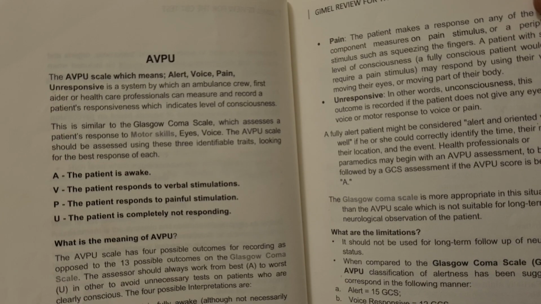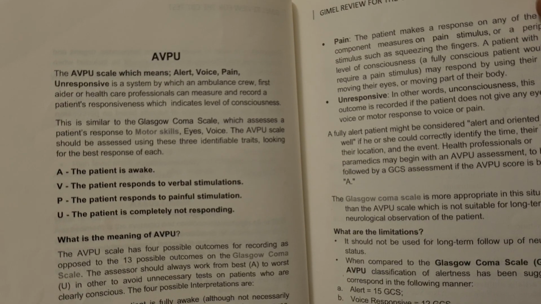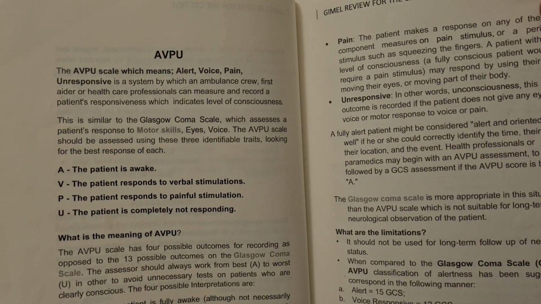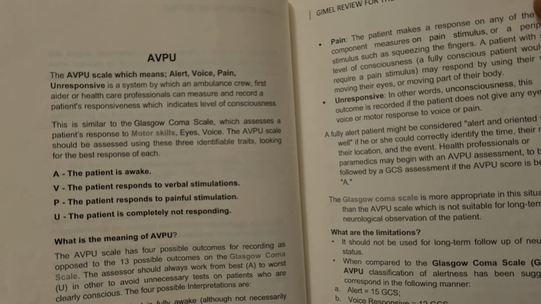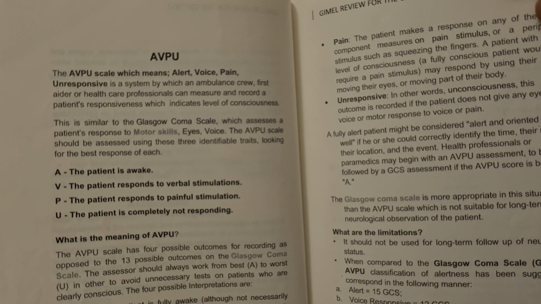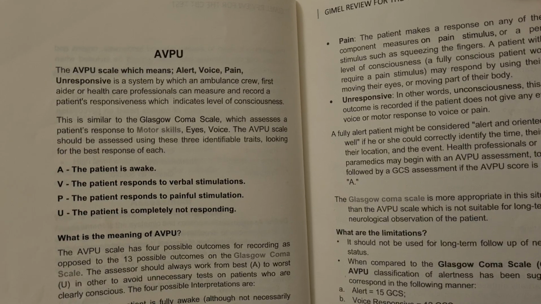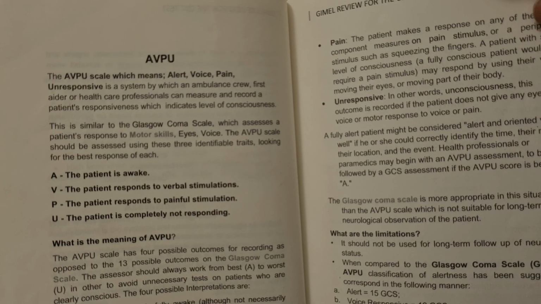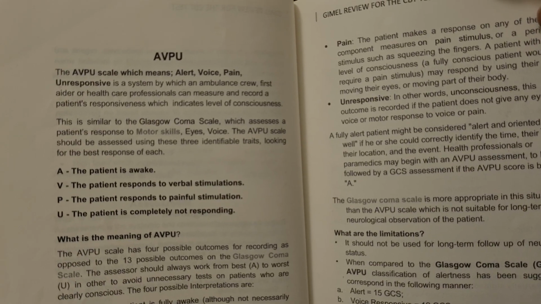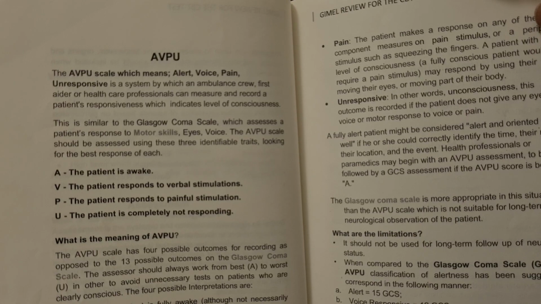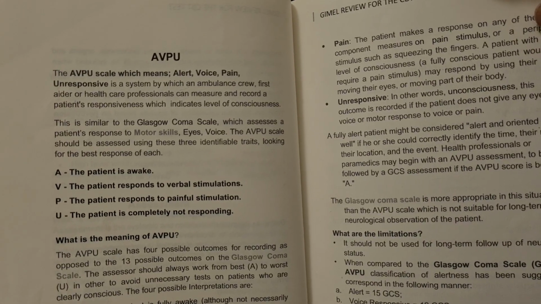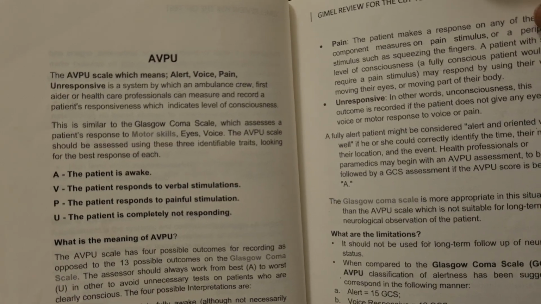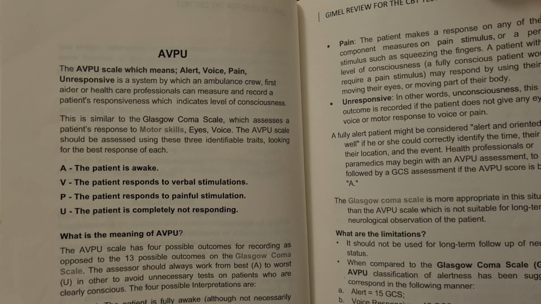This is similar to the Glasgow Coma scale, which assesses a patient's response to motor skills, eyes and voice. The AVPU scale should be assessed using these three identifiable traits, looking for the best response of each. A means the patient is awake. V means the patient responds to verbal stimulation. P, the patient responds to painful stimulation. U, the patient is completely not responding.